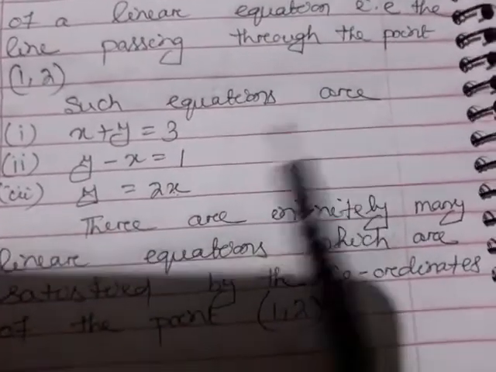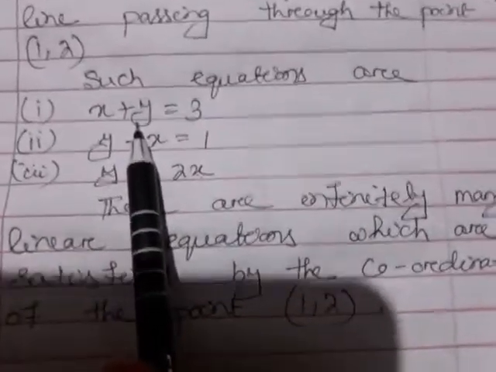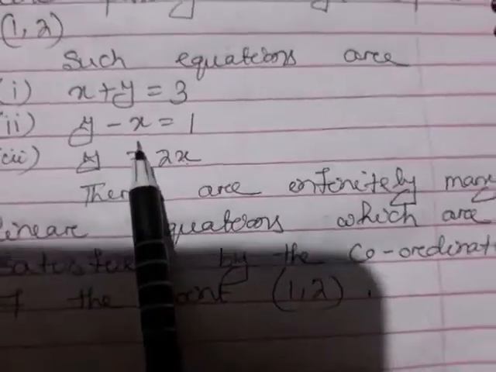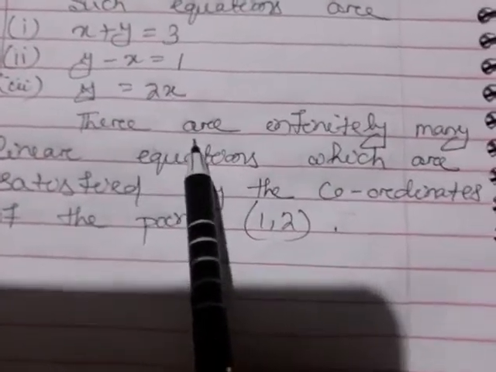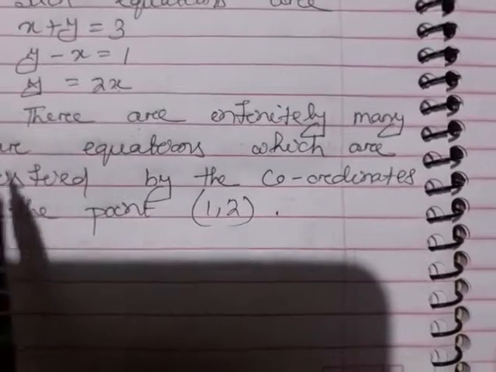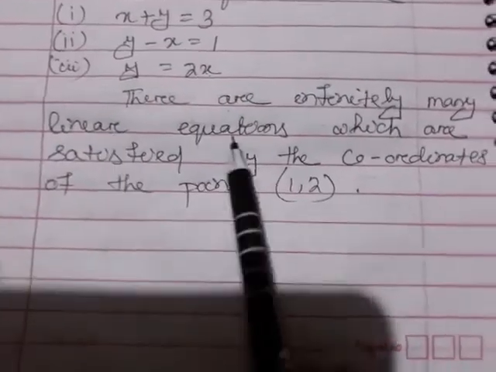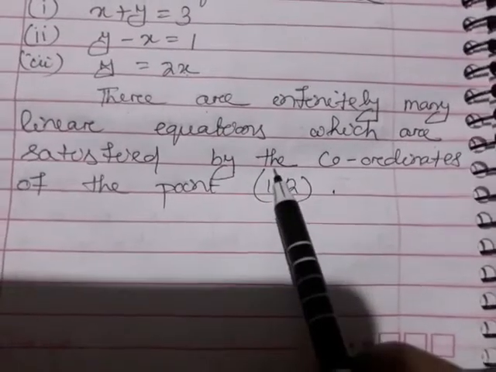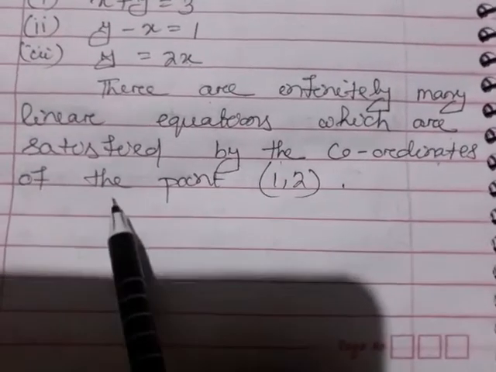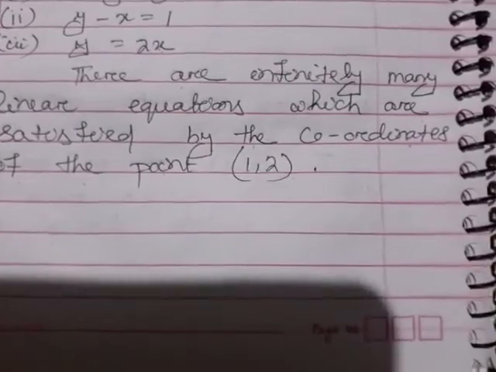Such equations are x plus y is equal to 3, y minus x is equal to 1, y is equal to 2x. There are infinitely many linear equations which are satisfied by the coordinates of the point (1, 2).